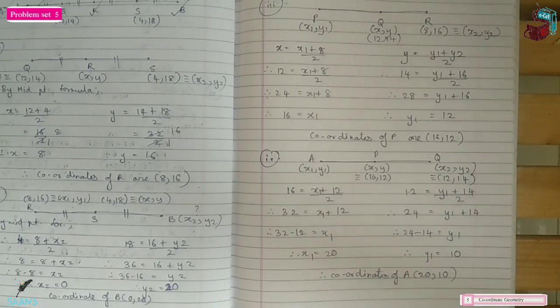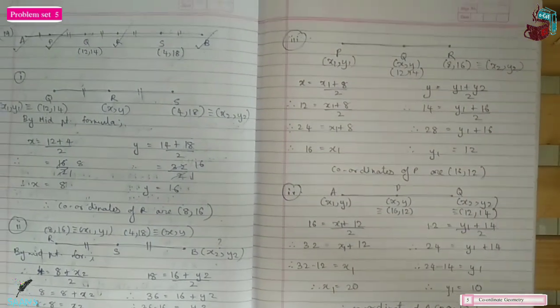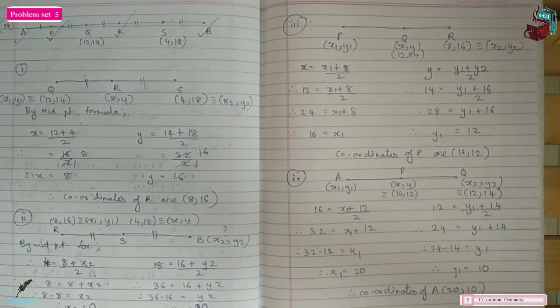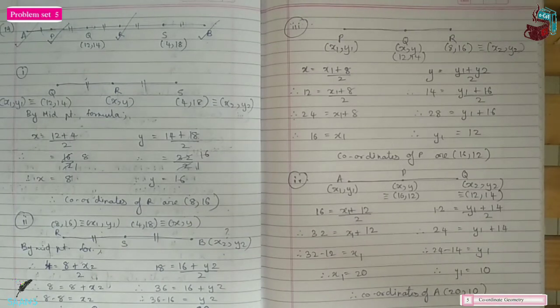So this is how this 19th sum is done. We are done with the 19th sum of the practice set, which means these types of sums are done. See you in the next part.